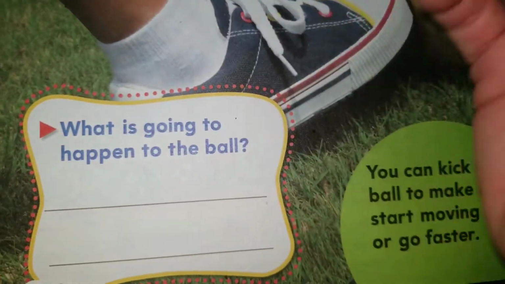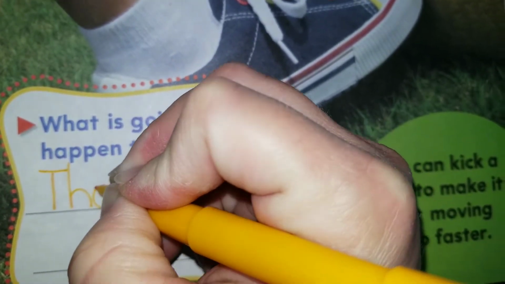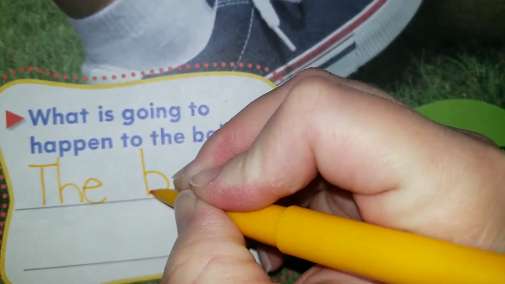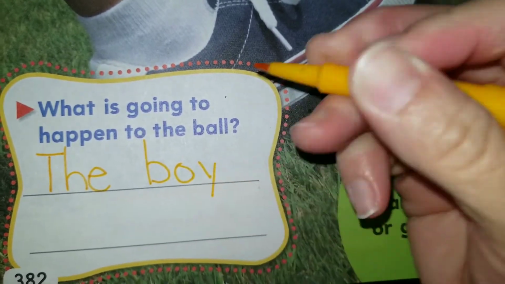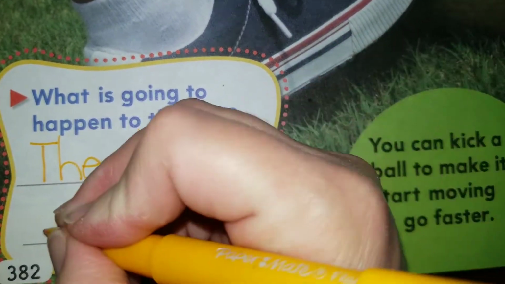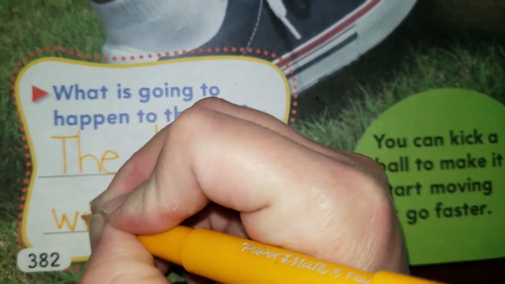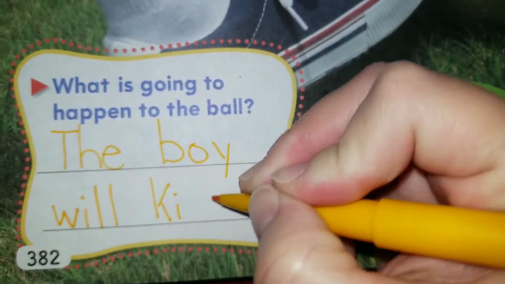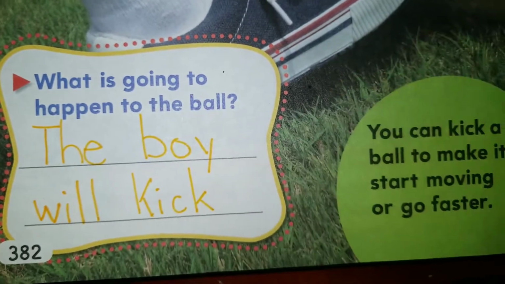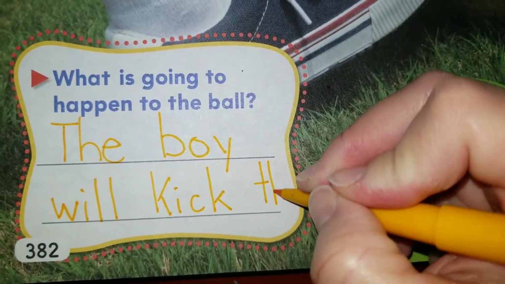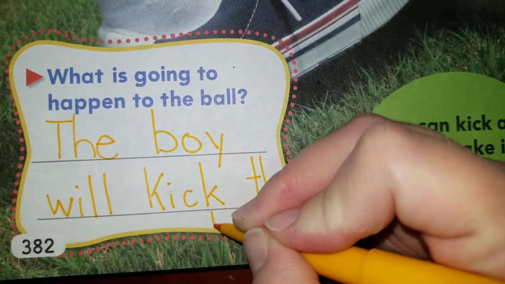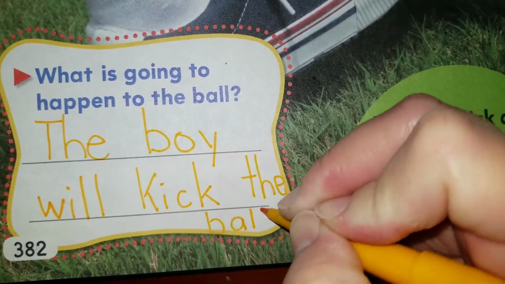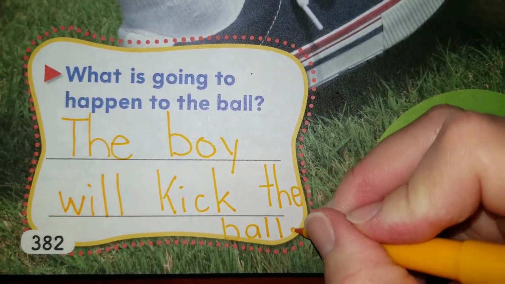Okay, so we're going to write it down. The boy will kick the ball. That's what the boy is going to do. The boy is going to kick the ball.